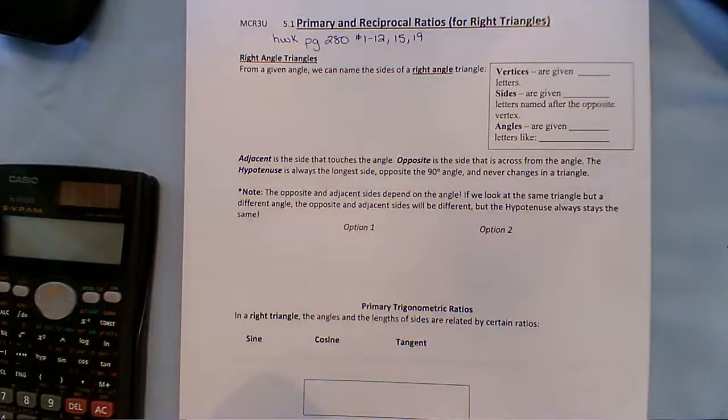All right, welcome everybody. We're going to get started with Chapter 5, specifically 5.1, primary and reciprocal trig ratios. So you know this from grade 10 as SOHCAHTOA. We're just going to add one little extra bit that you didn't learn in grade 10. That makes it now grade 11. But the first half of this is probably going to be review for a lot of you, which is good. So we're starting off slow. And then the second half of today's lesson will probably be where the new bits are.